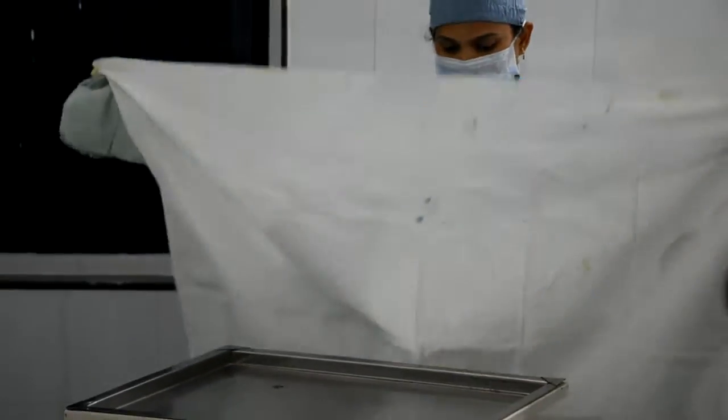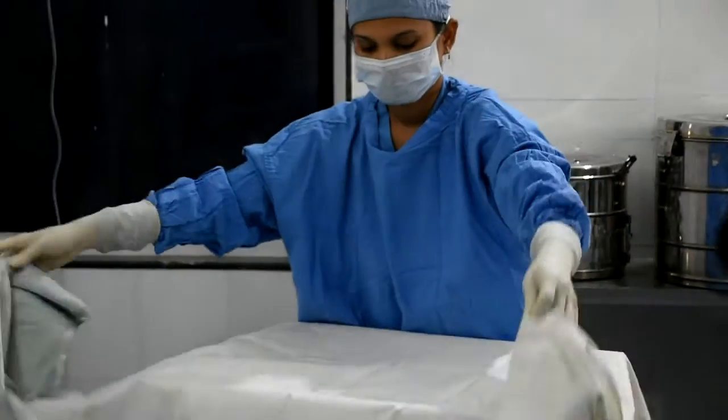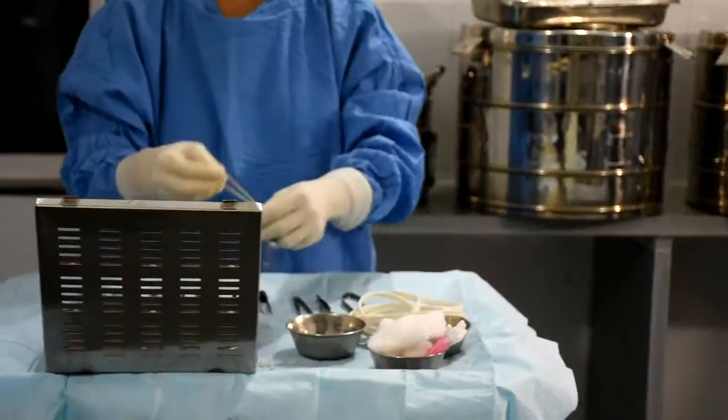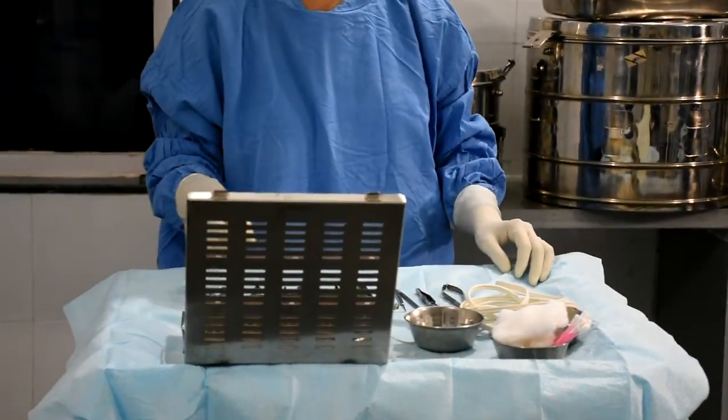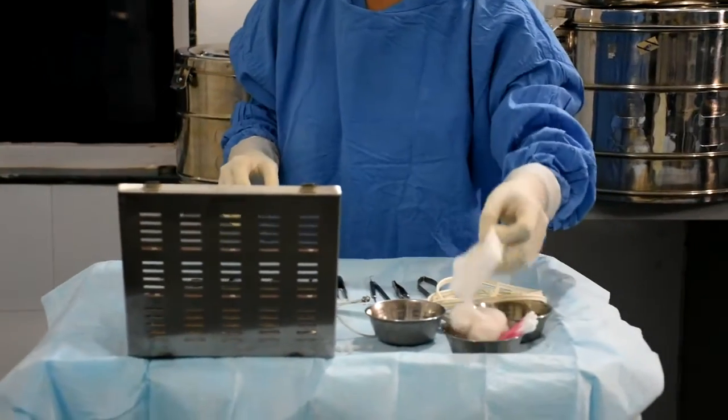Each time fresh trolley should be prepared after removing everything from it. Each time, autoclaved set of instruments must be used, and for that, flash autoclave can be used to sterilize instruments between two surgeries.